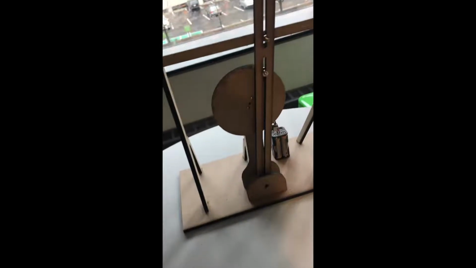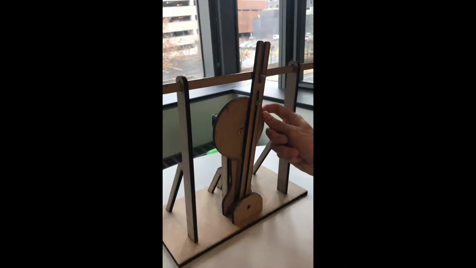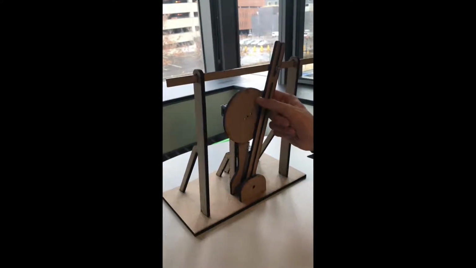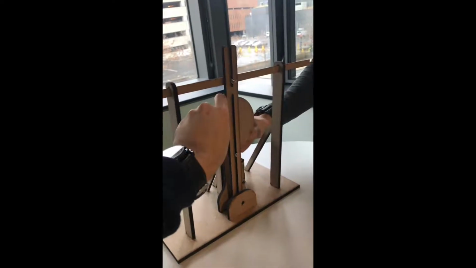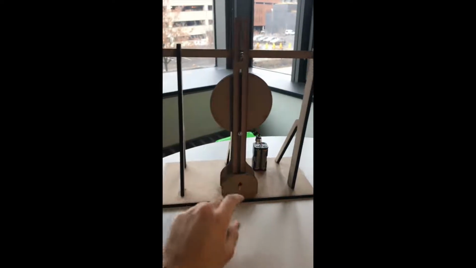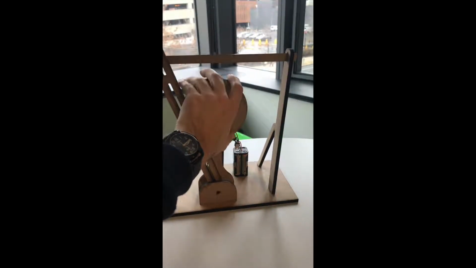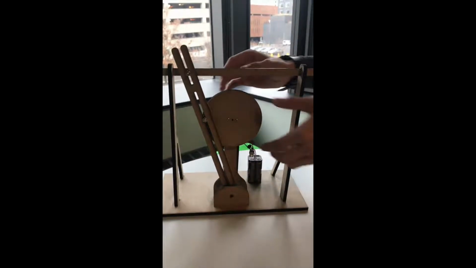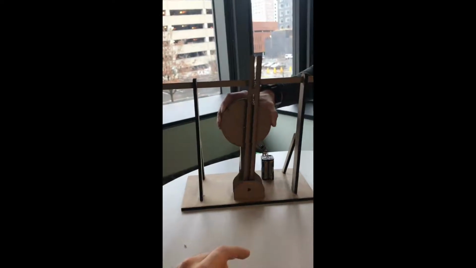So our mechanism is called the Whitworth quick return mechanism. Essentially, the reason it is called the Whitworth quick return is because when you turn on the mechanism itself, where the motor is powered, the radius at the very bottom at this point is smaller compared to when it is at the top, and due to that, it causes different accelerations at different points.